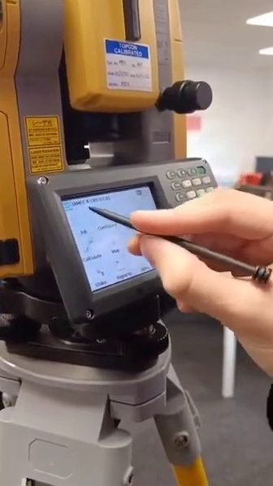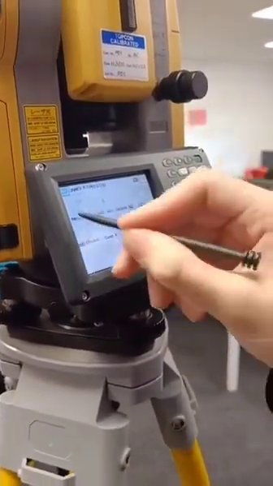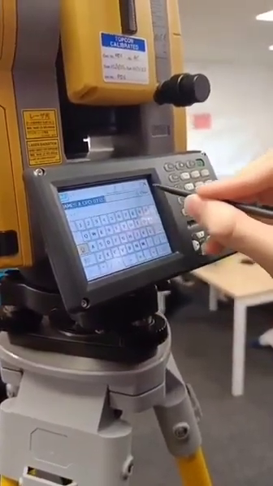You see in the top left here it says what job you're on currently. This is one that I was just practicing on. I'm just going to click job, new job. Always create a new one when you start. You don't want to use someone else's data.